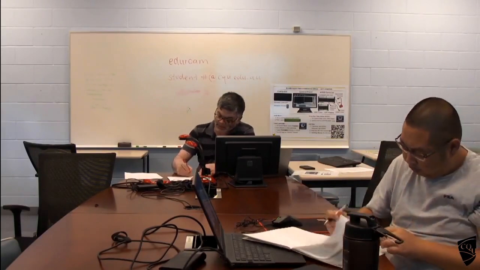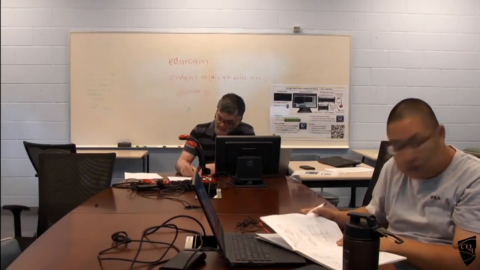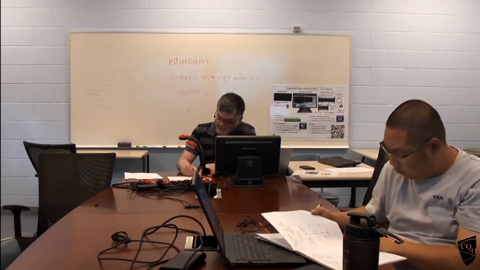This is slab 1, this is beam 1, this is beam 2, beam 3, beam 4. So this slab is supported by 4 beams.